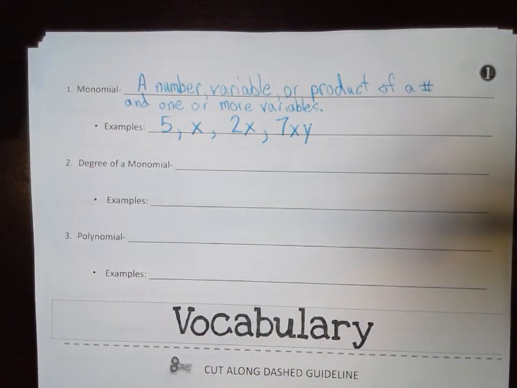We call this a monomial, okay? Notice what is absent. It does not have an addition or a subtraction sign separating any of these. If there was an addition or subtraction sign, then we would not have just a monomial.